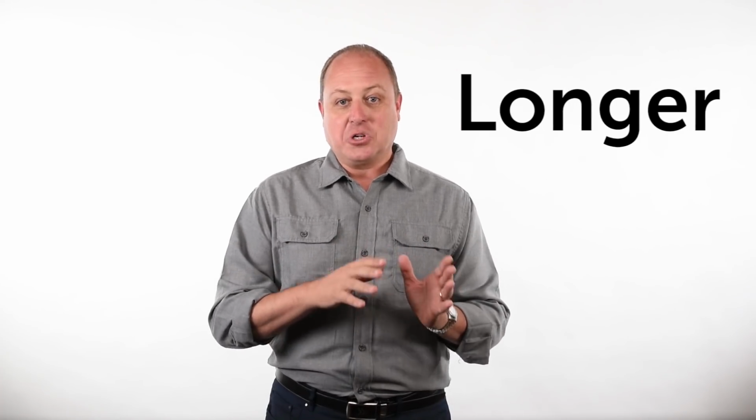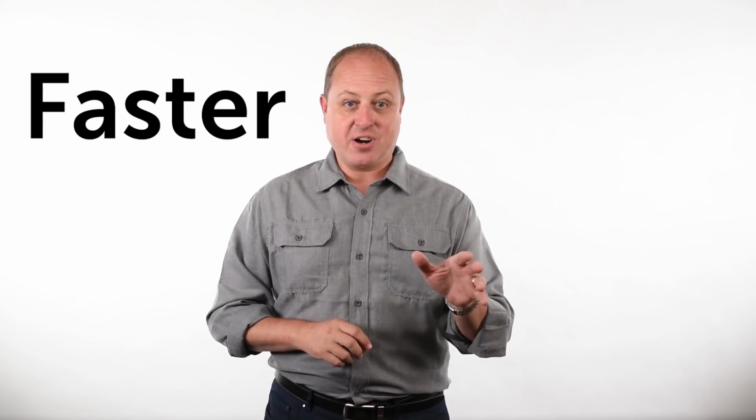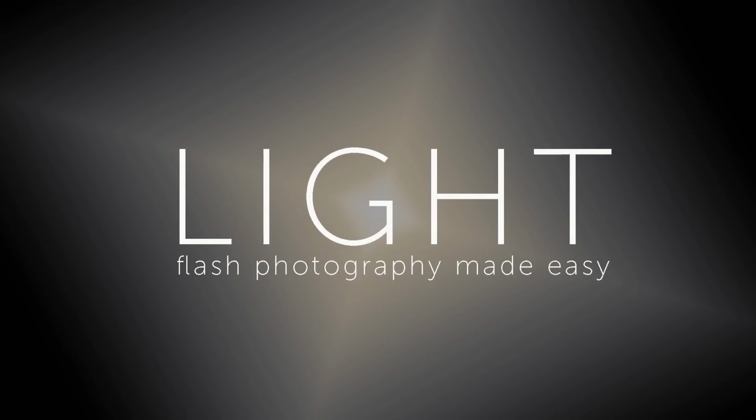But while flash is gone in 10,000th of a second, ambient light continues to affect your exposure long after the flash is gone. So the longer or slower the shutter speed, the brighter the ambient light will be. And the faster the shutter speed, the darker the ambient light will be. So your shutter speed is limited to your camera's sync speed. Let's take a look at this camera's sync speed and see how the shutter actually works in your camera.